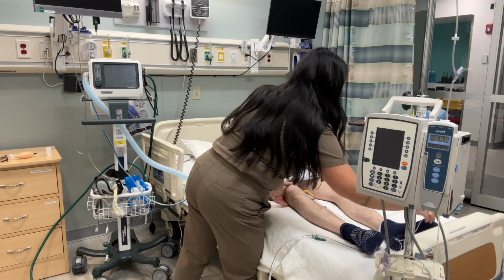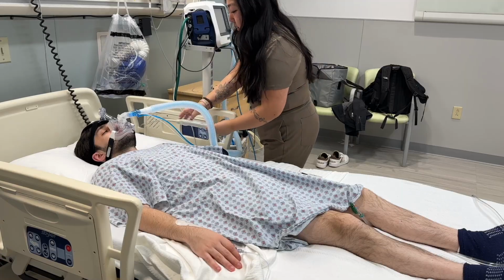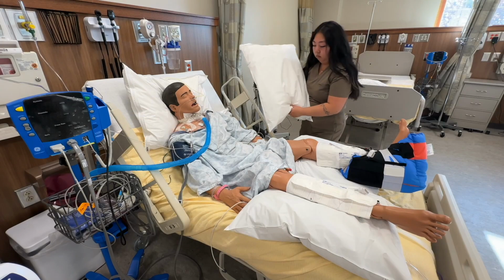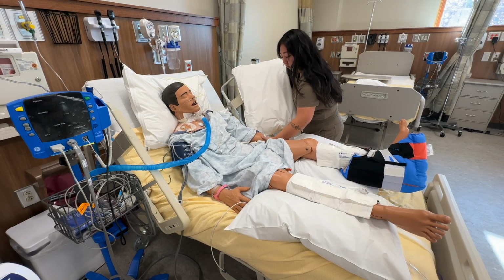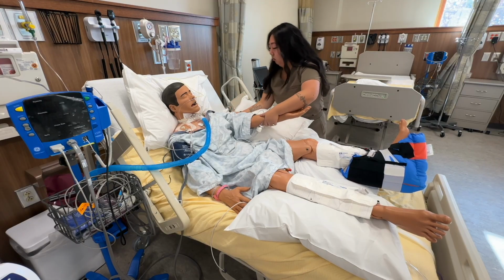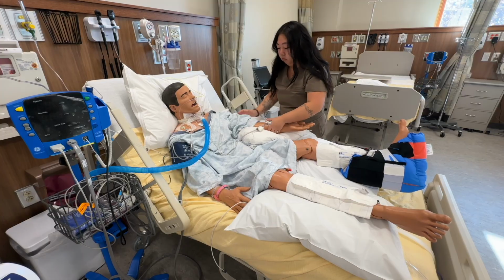Once the patient is safely back in bed, it's time to reconnect and adjust any lines and equipment that may have become disconnected or shifted during the move. Be sure that the patient is well supported in bed with pillows or cushions as needed for comfort. Adjust the head of the bed if necessary, and always check for any possible signs of pressure injury or discomfort.